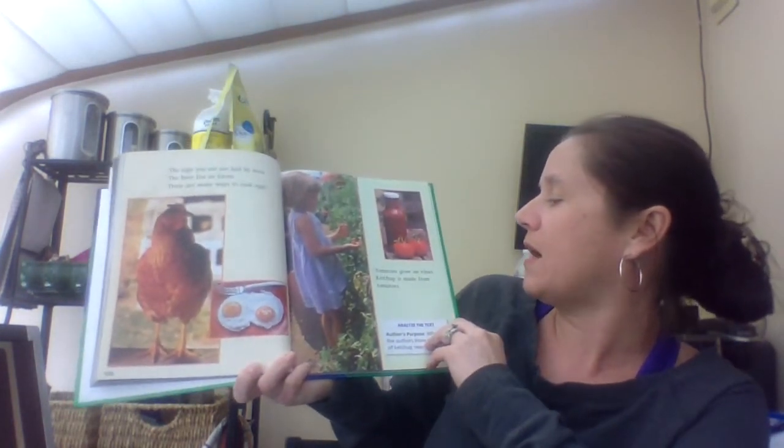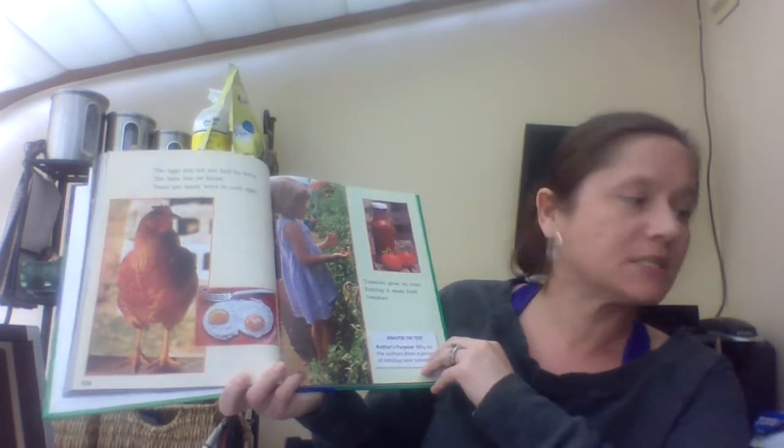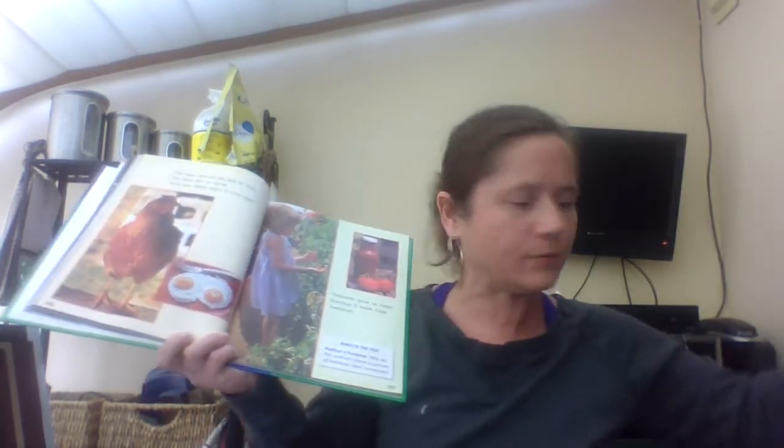Tomatoes grow on vines. Ketchup is made from tomatoes. And you can see right here, boys and girls, if you look at the bottle closely, you can actually see a tomato on there. I wonder why they did that. I think it's to tell you that this ketchup is made from that tomato.